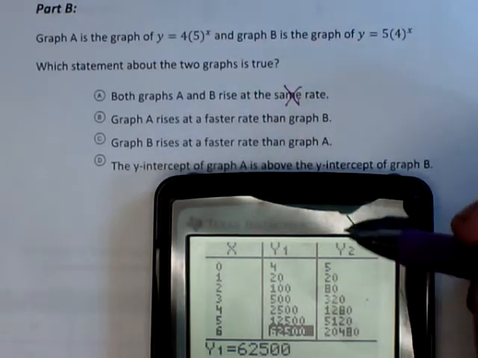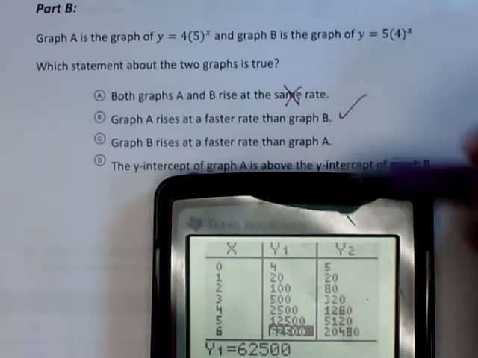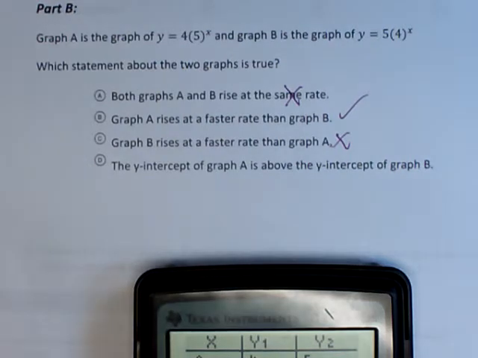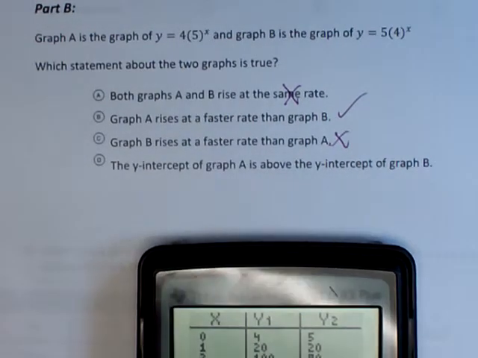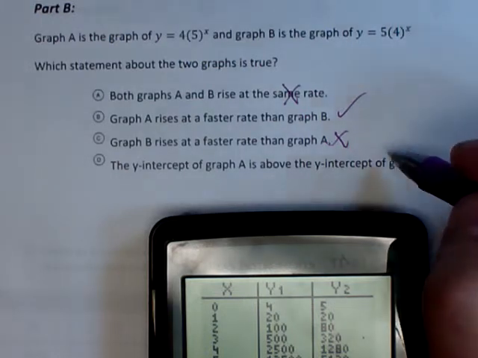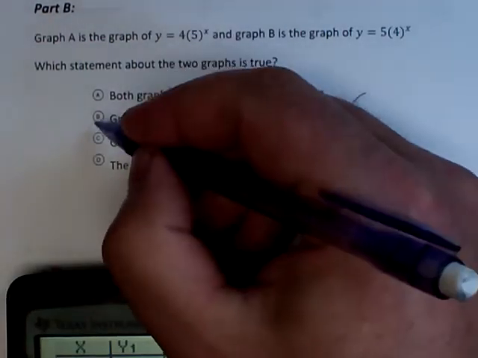Graph A rises at a faster rate than graph B. I agree with that. Graph B rises at a faster rate. No. The y-intercept of graph A is above the y-intercept of graph B. So the y-intercept would be this 0 point. It's saying A is above B, but 4 is not above 5. Okay. So for this one, the answer was B.